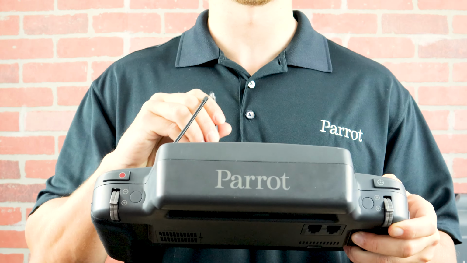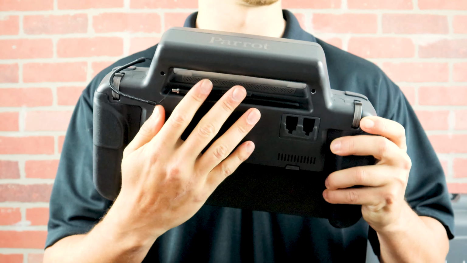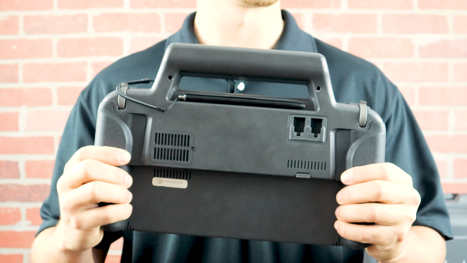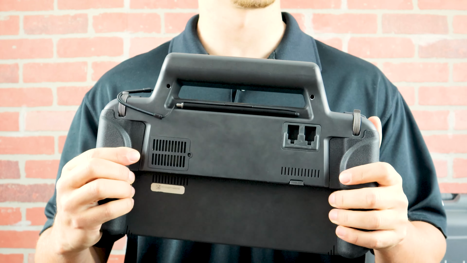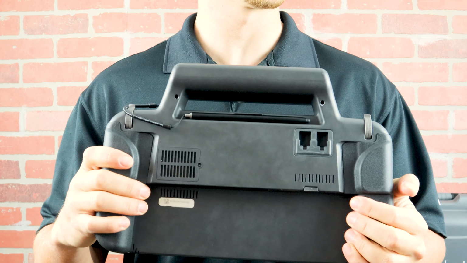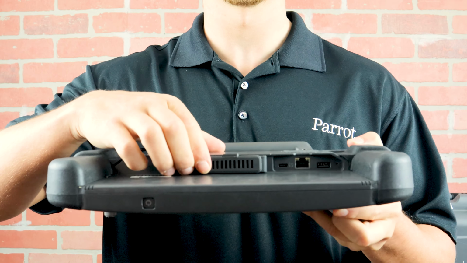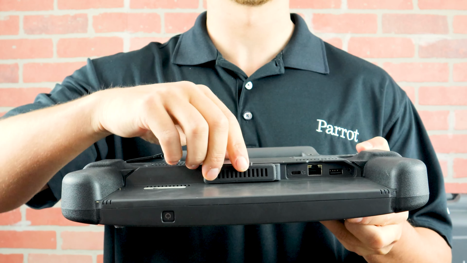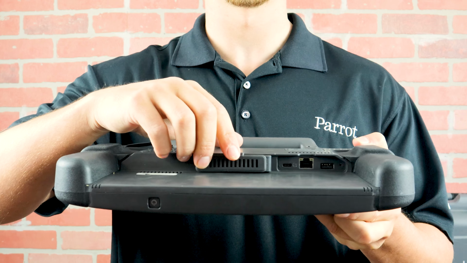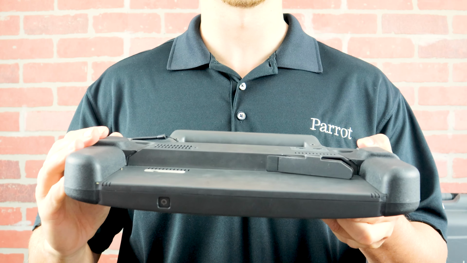Attached to the controller is a stylus for easy touchscreen operations. On the back is also storage for the control sticks. On the back we can find 3 ports, a USB-C port for charging, an Ethernet port for streaming, and a USB-A port to connect the aircraft and the controller. Finally, on the bottom we have a power button to turn on and off the system.